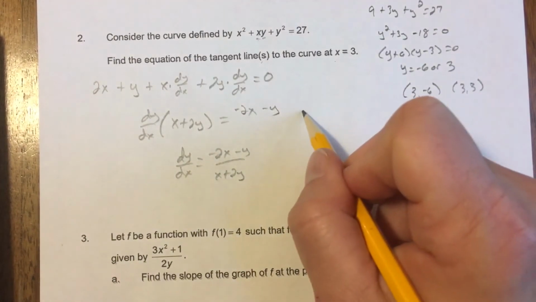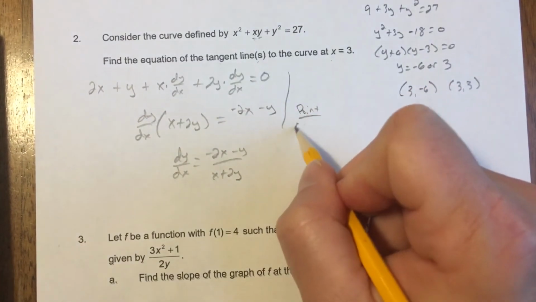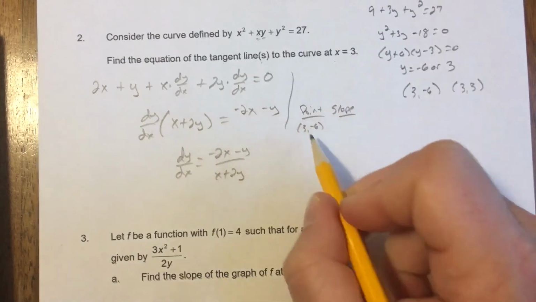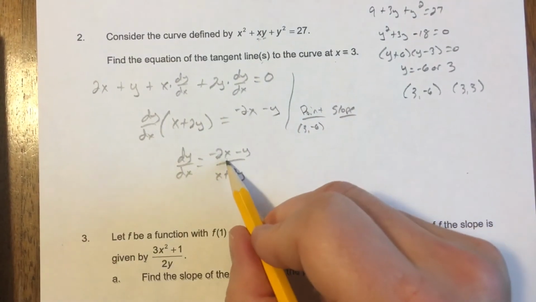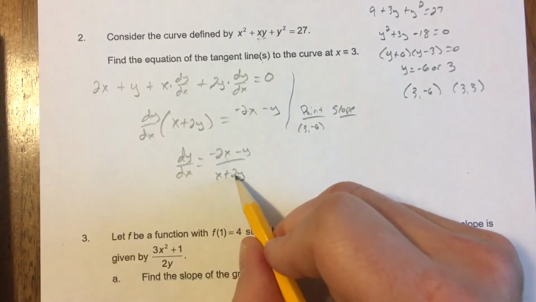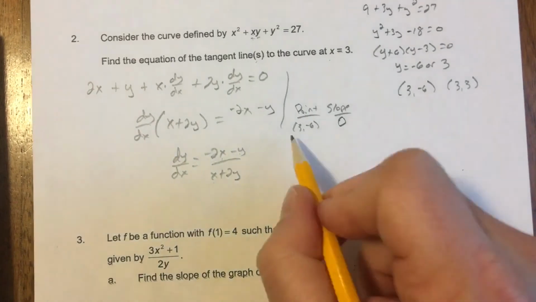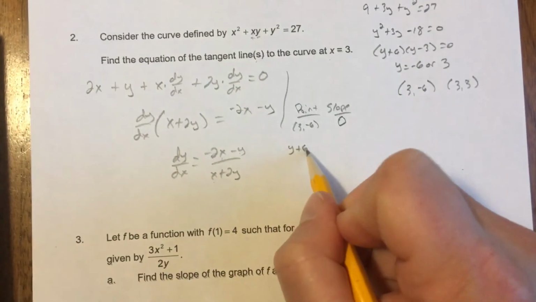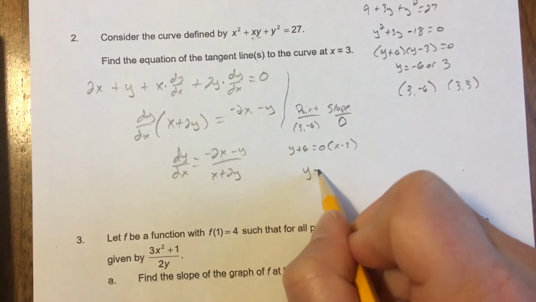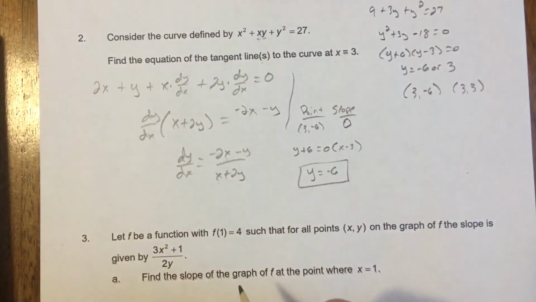Now what I want to do is see what the slope is at each of these points. So we'll start with the first point, which is (3, -6). If I put that in, I get negative 6 plus 6, which is 0, over 3 minus 12, which is, who cares, because 0 divided by anything is going to be 0. So our equation here, y plus 6 equals 0 times (x minus 3). In other words, I'm going to get y equal to negative 6. So horizontal tangent at that point.